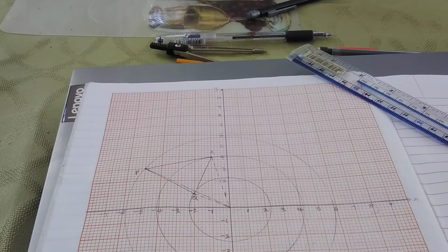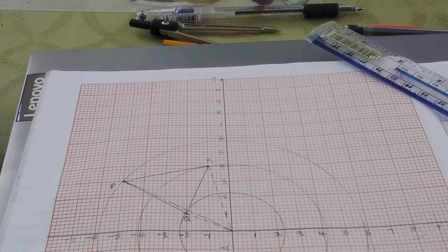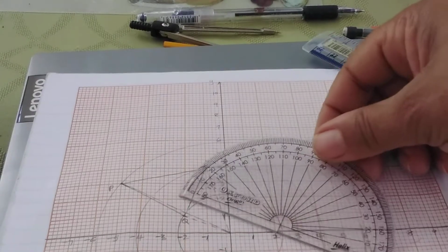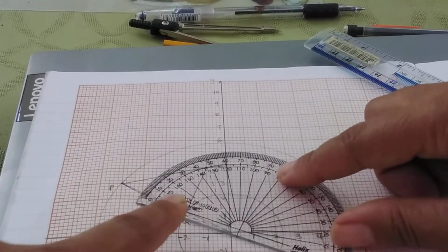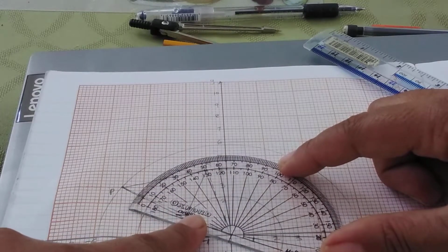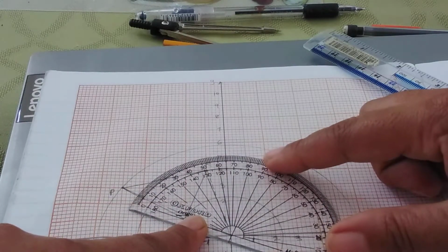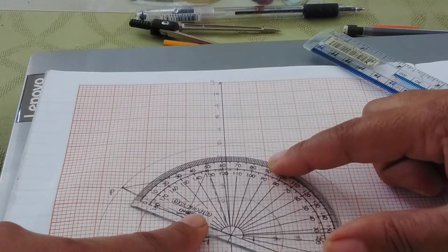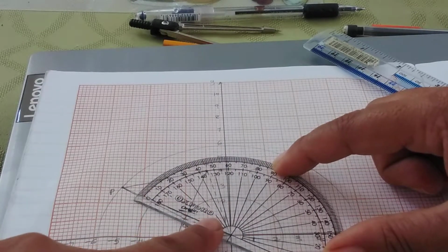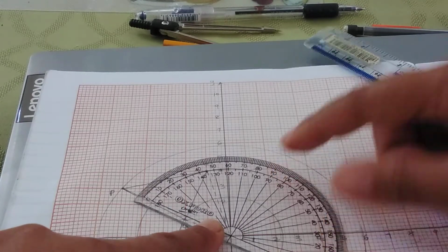Let me bring this up a little bit closer. So now I am going to rotate point P in a clockwise direction. So I place the center of the protractor at this center of rotation, and then I turn it to the broken line that is directed to P. So you can see.